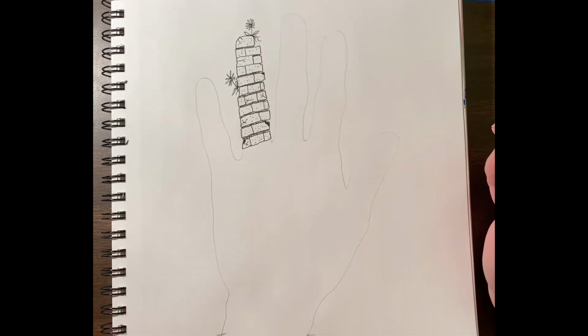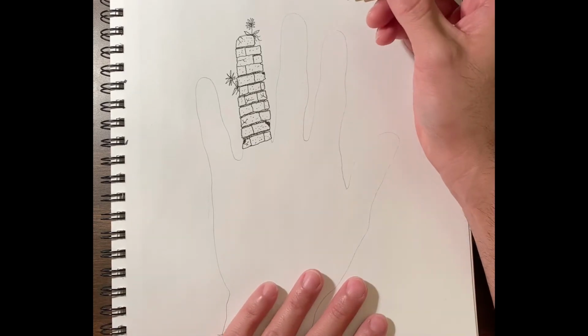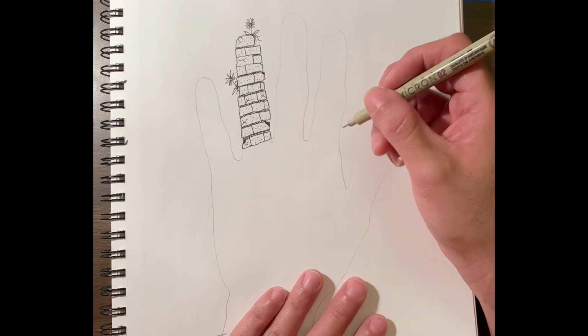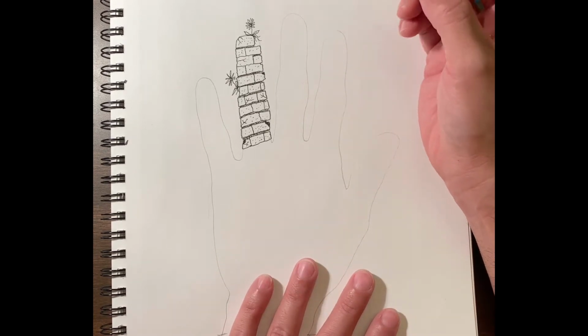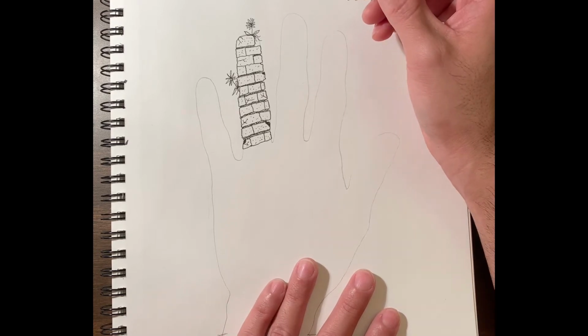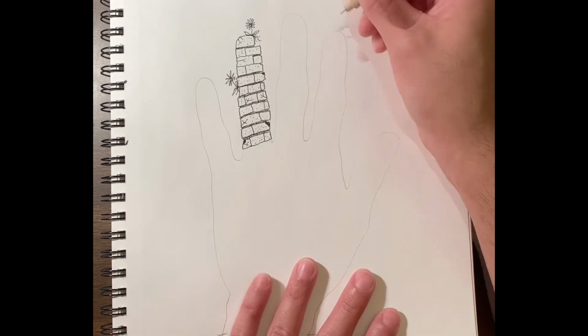So let's do a cactus. All right, so a cactus one is pretty fun. Again, I'll go ahead and time lapse this and feel free to press pause. And I'll leave this picture up so that we can see what it looks like.